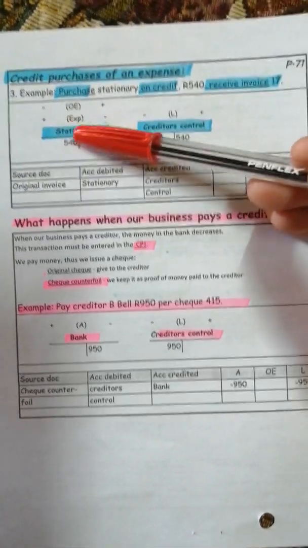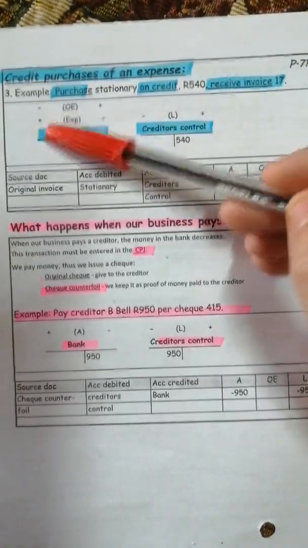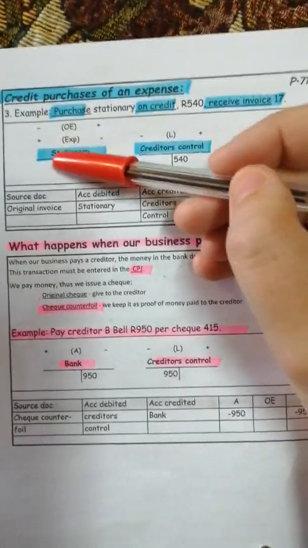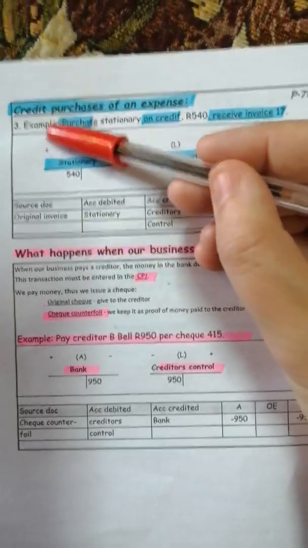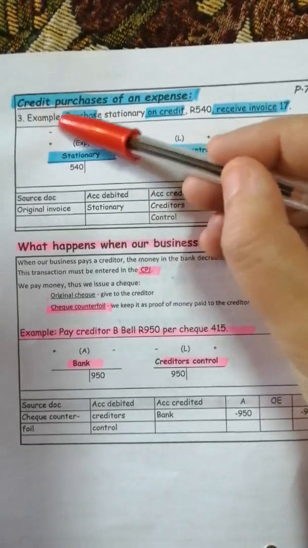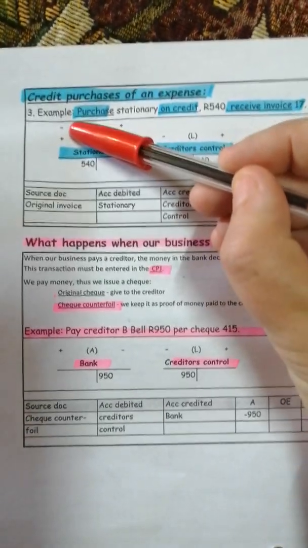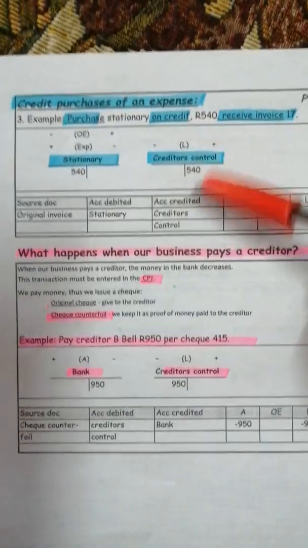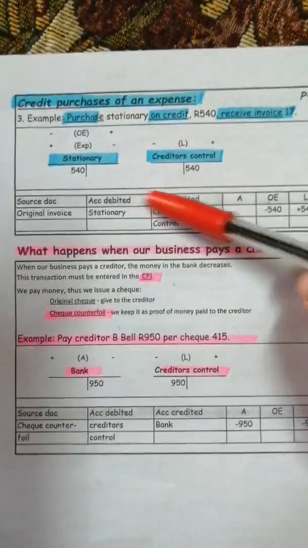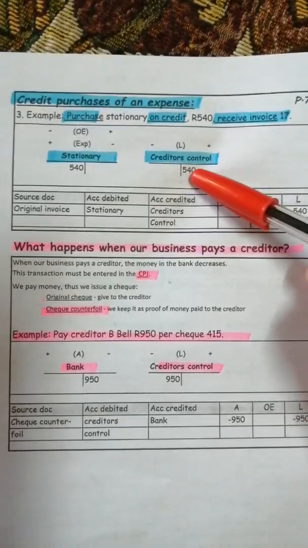But an expense is also owner's equity, which is minus plus. Remember now, the more expenses you have, the less profit my owner will make, which makes him sad. That's why it will be a minus. And then because you purchased on credit, Creditors Control will increase on the credit side.